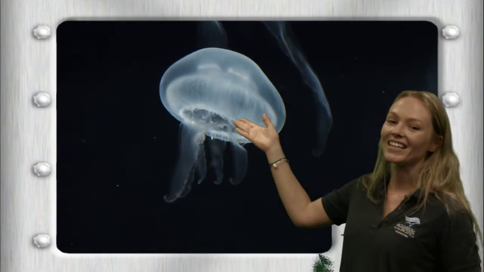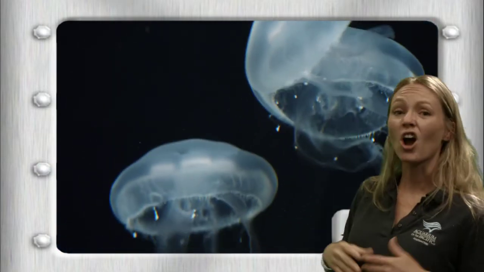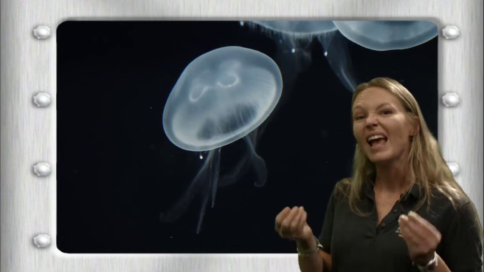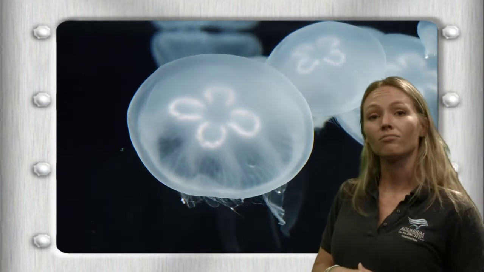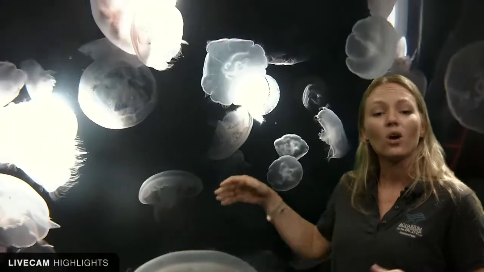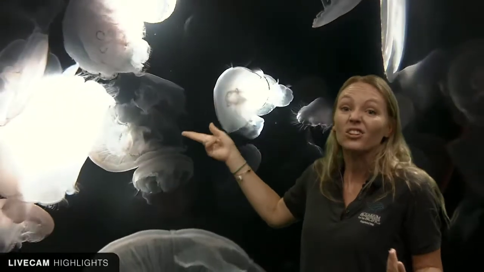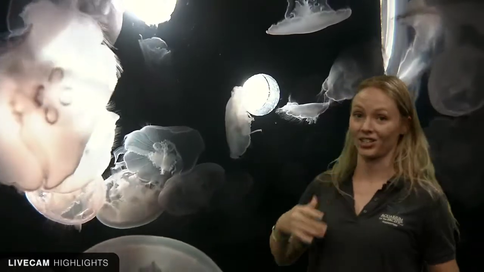Now, these jellies are plankton, of course, but they are really, really mild. Their sting can't get through human skin. So although it is stinging you, again, remember, they don't have a choice. They just kind of go with the flow. We can't feel it. So you can actually touch our jellies here at the aquarium on either side and you'll be fine, which is actually pretty interesting.